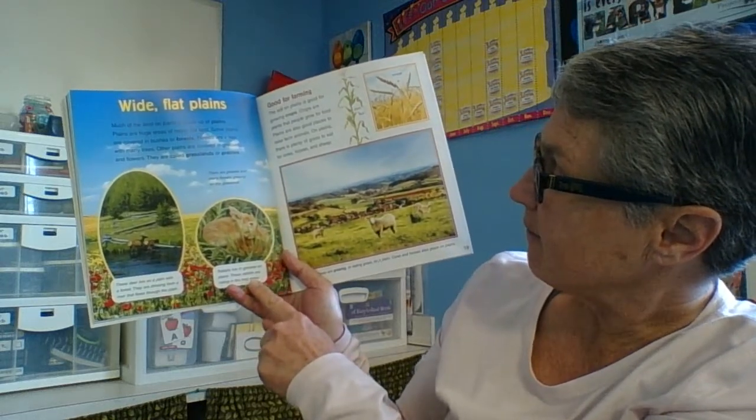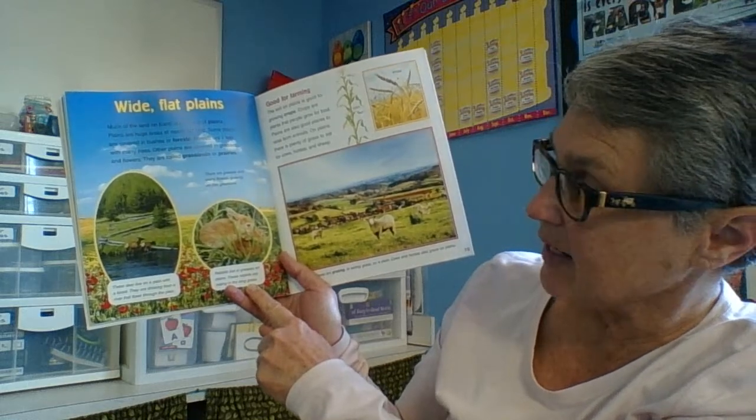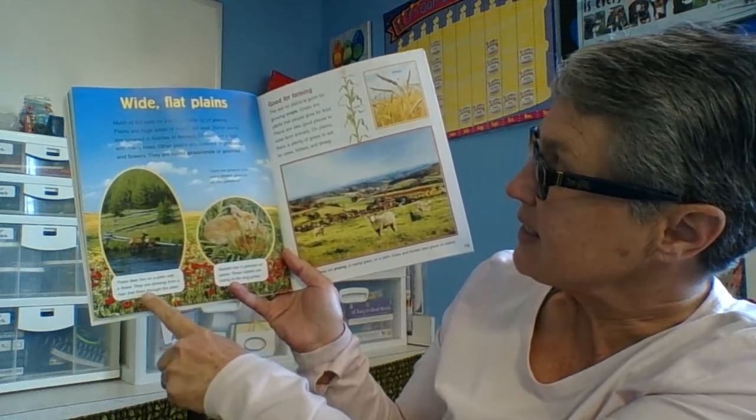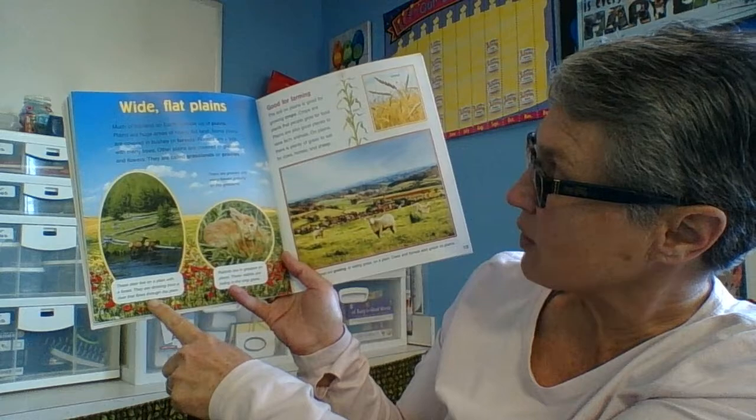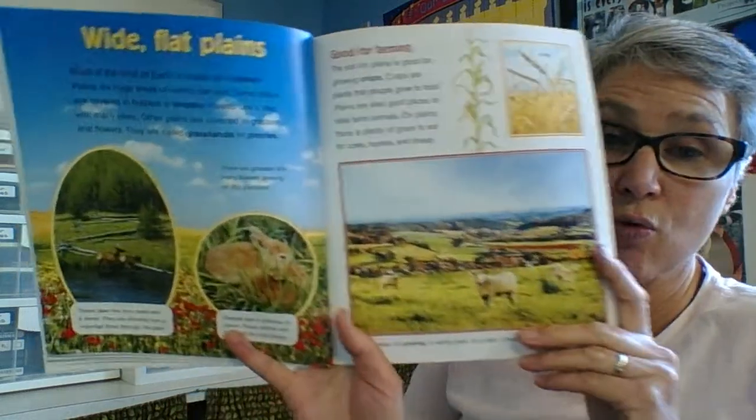Rabbits like to live in grass on plains. These rabbits are hiding in the grass. These deer live on a plain with a forest. They are drinking from a river that flows through the plain.